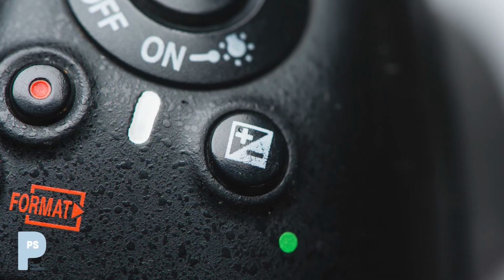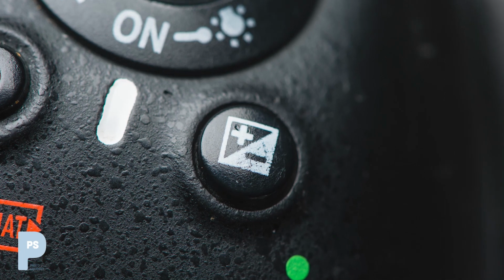And now exactly how they work on each camera will vary very slightly, but the plus minus button, the exposure compensation button, allows you to take the exposure that the automatic exposure mode has arrived at and then dial in a certain amount of positive or negative compensation to make the image lighter or darker based on that automatic exposure.